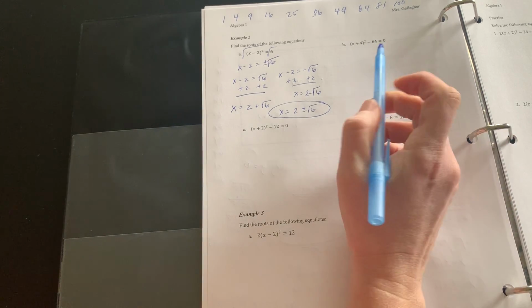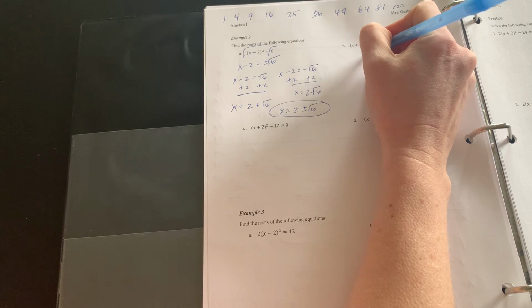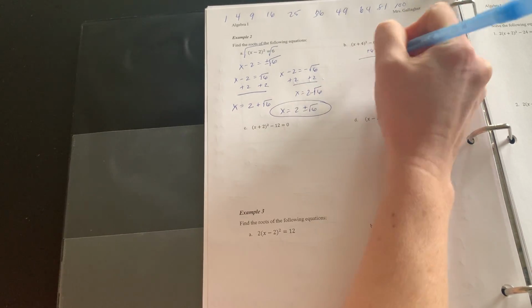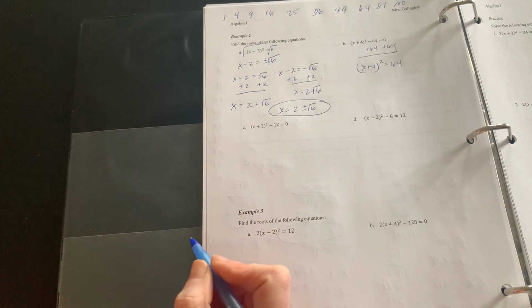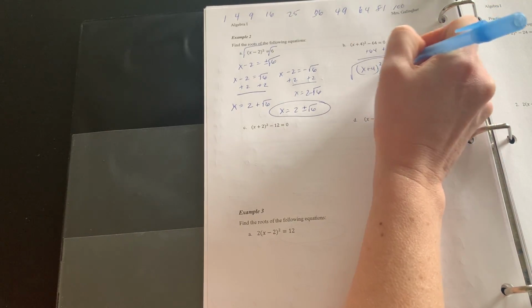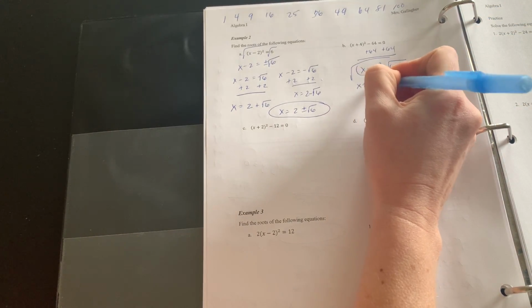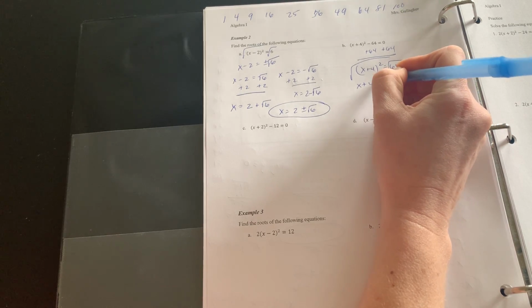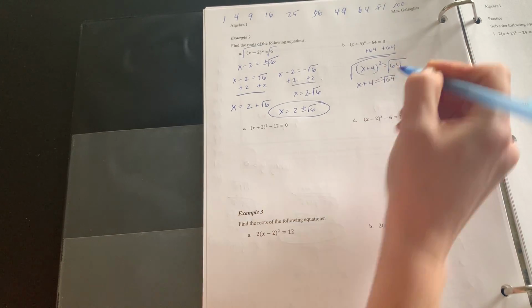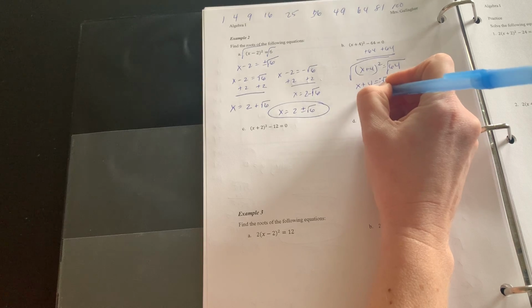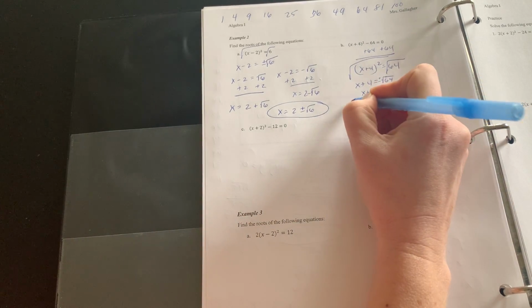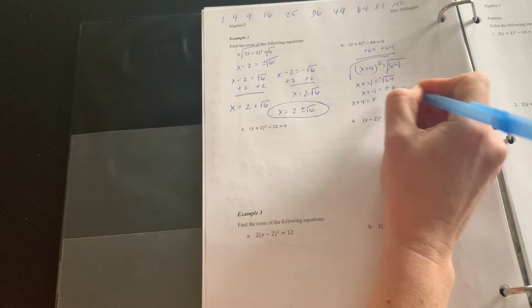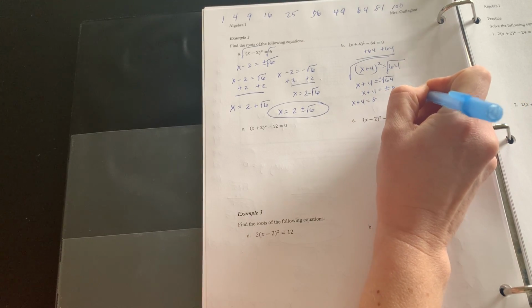Okay, for B, it's not quite set up for square root method. First, we need to add the 64. So x plus 4 squared equals positive 64. Now it's set up for the square root method. Square root of both sides. X plus 4 equals plus or minus square root of 64. Square root of 64 is 8. This is going to be a nice one. So either I have x plus 4 equals 8, or I have x plus 4 equals negative 8.